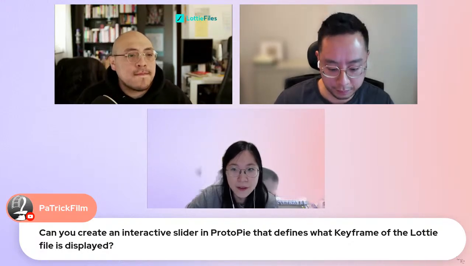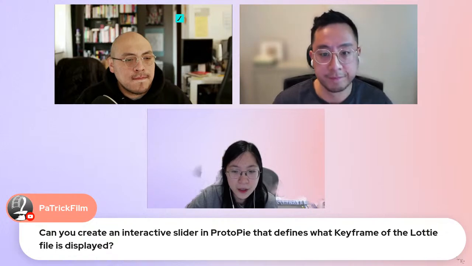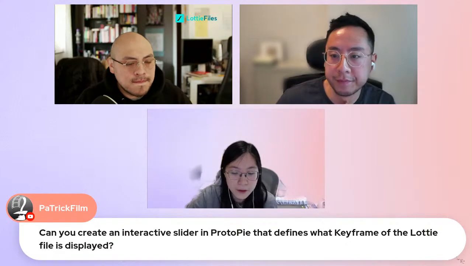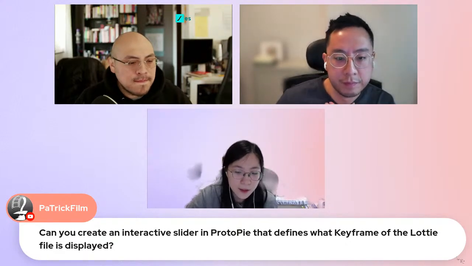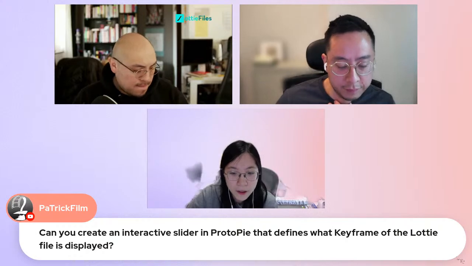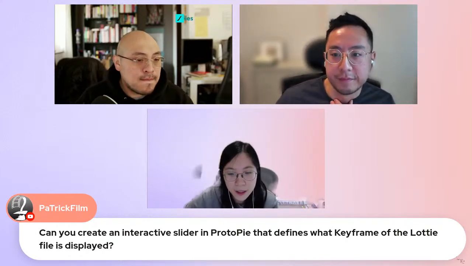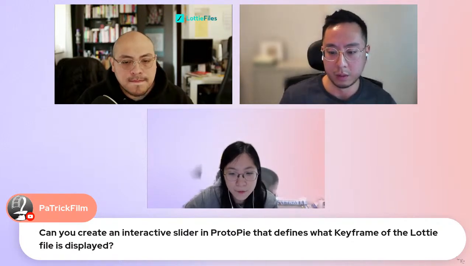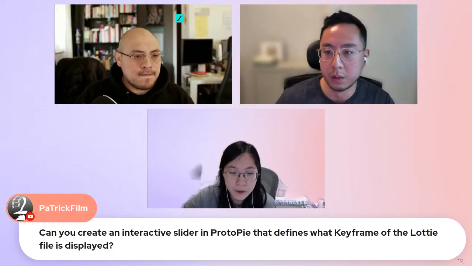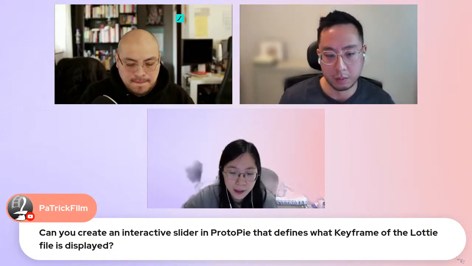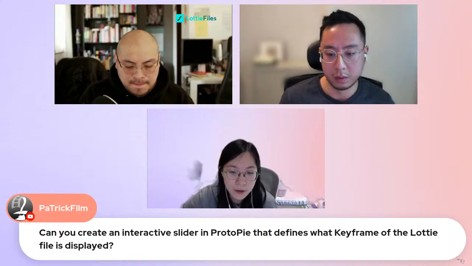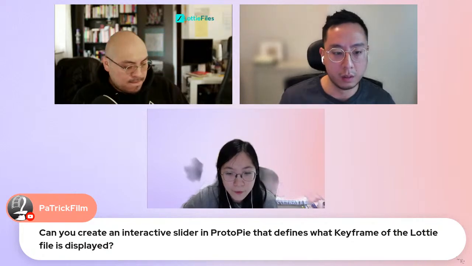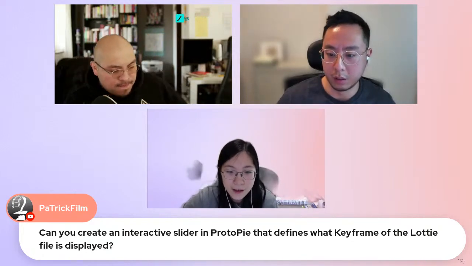In ProtoPie, we have this response called playback, which helps you to find a specific time of your media files, like Lottie files, like music, or video. So in that case, if you want to use a slider to find the specific keyframe of the Lottie file, it's not like the keyframe in ProtoPie, but you can do that by seeking a specific time in this media file. So you use a different way, but the effect is similar.